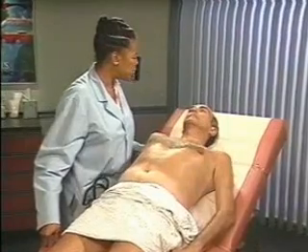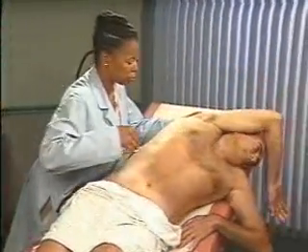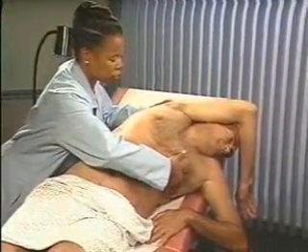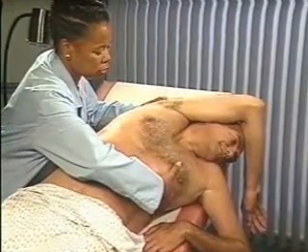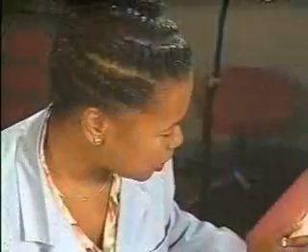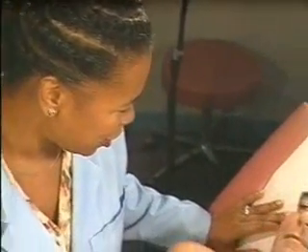Please turn over to your left side. If you can't feel the apical impulse, ask the patient to roll partly onto his left side and try again. Now I'd like to tap on your chest to see the size of your heart.